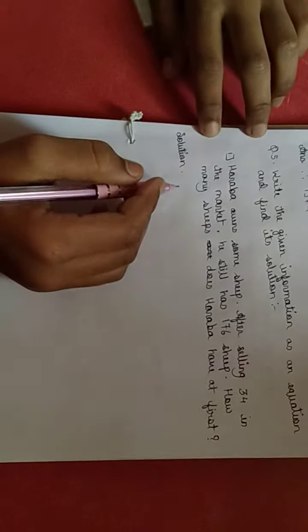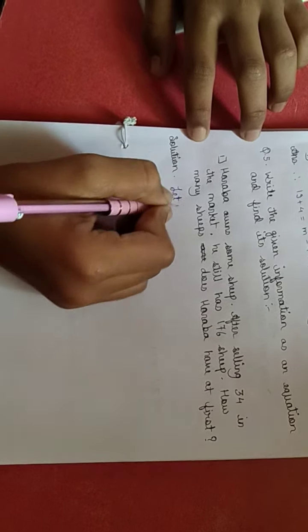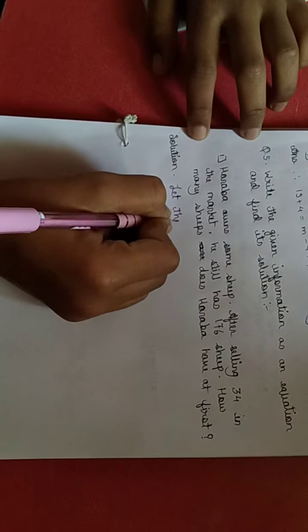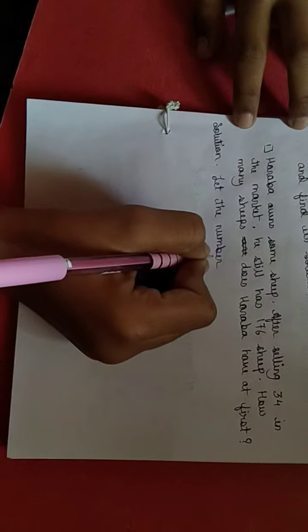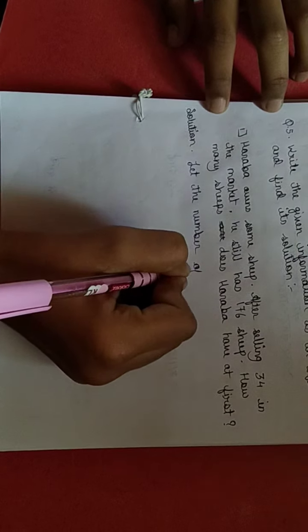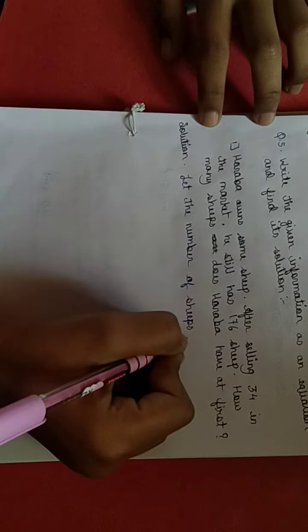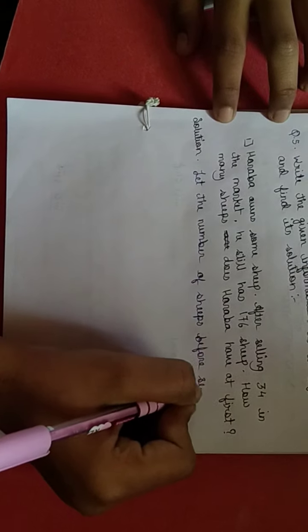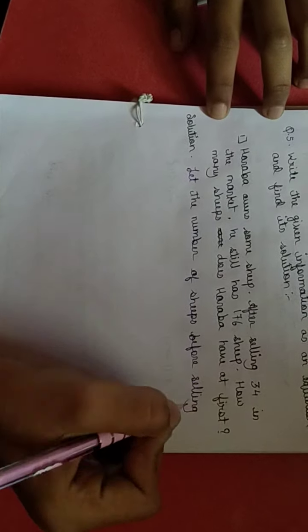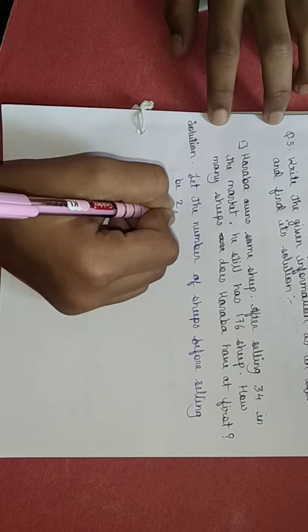Okay, so here the solution is, let the number of sheep before selling be x.